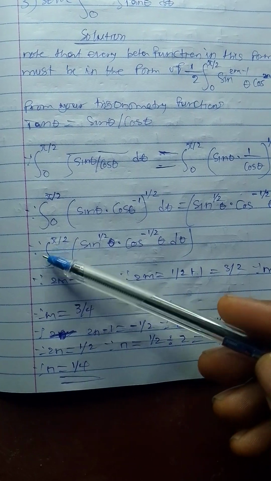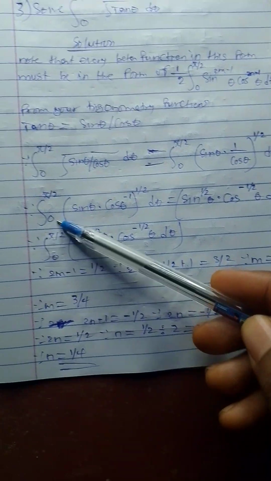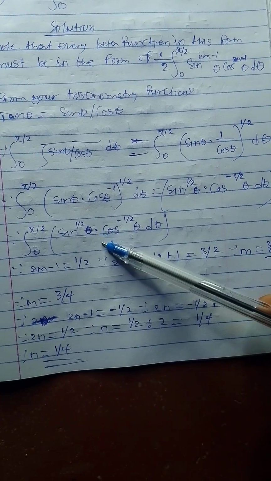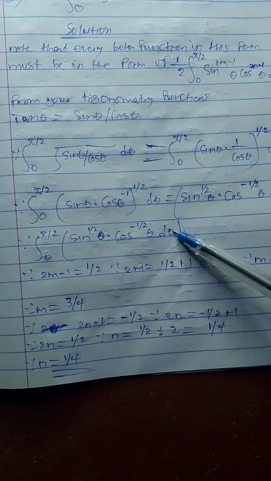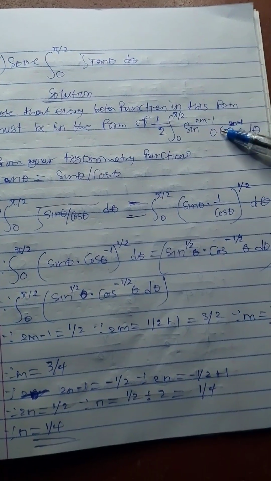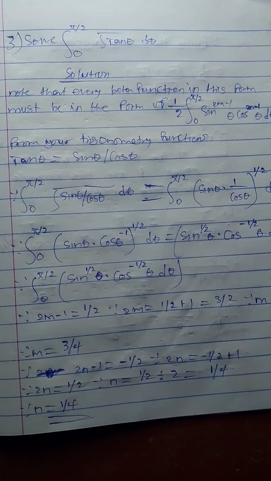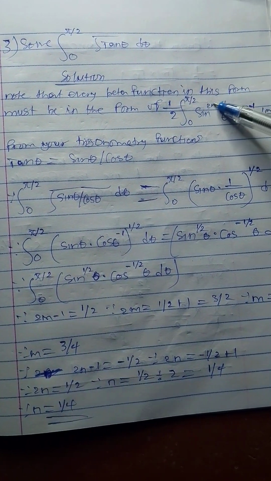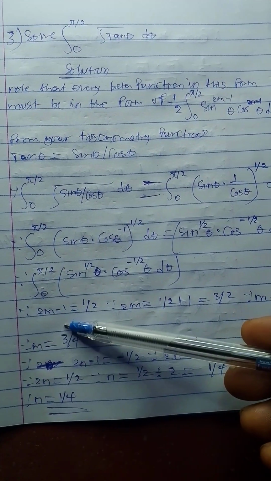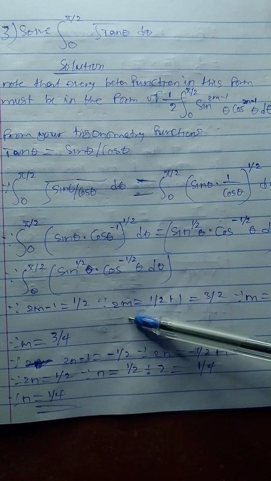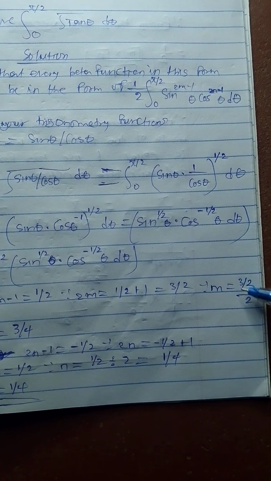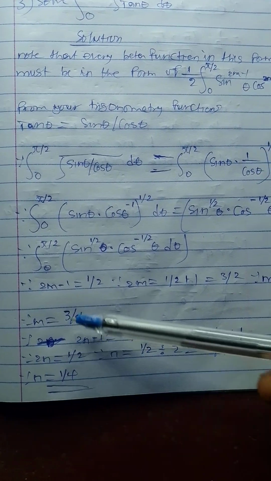So therefore that becomes the integral from 0 to pi over 2 of sine^(1/2) theta cos^(-1/2) theta d theta. So if you check, this equation now resembles exactly this equation. So let's compare. We have that 2m minus 1 is equal to half, right? Therefore 2m is equal to half plus 1, which is 3 over 2. Therefore m is 3 over 2 divided by 2. So m equals 3 over 4.